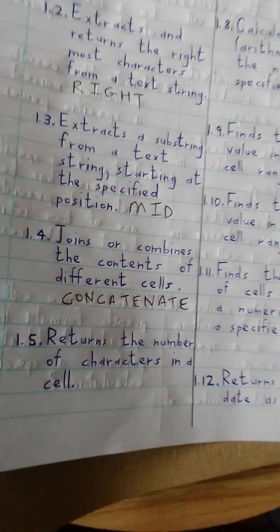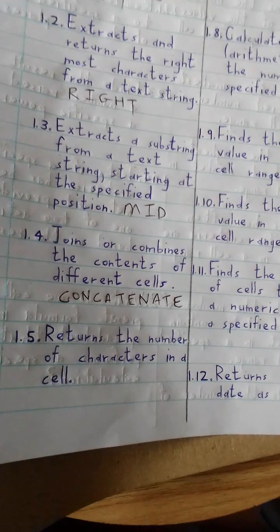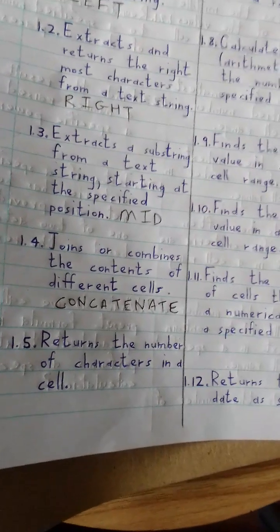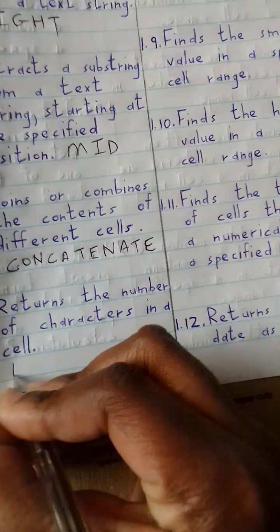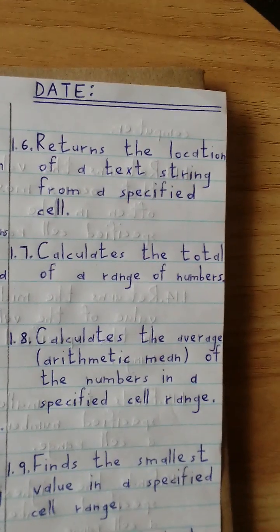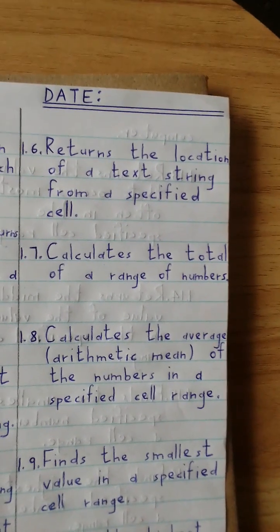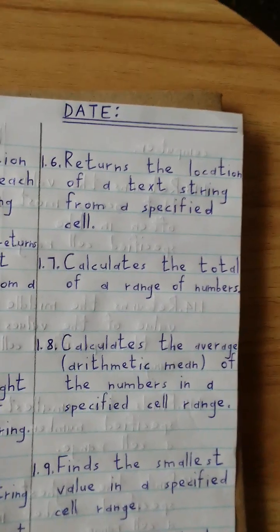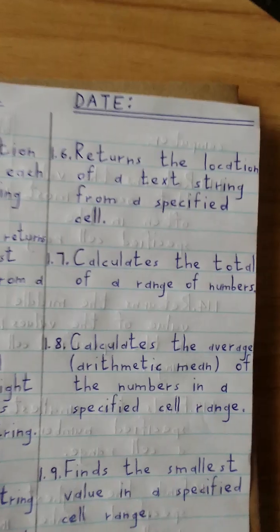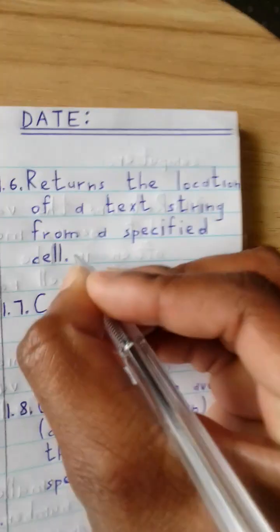Okay. 1.5, returns the number of characters in a cell. The one which returns the number of characters in a cell is the len function. Remember, it calculates the length of written text. Okay. 1.6, returns the location of a text string from a specified cell. Location, please remember, it is the find function.